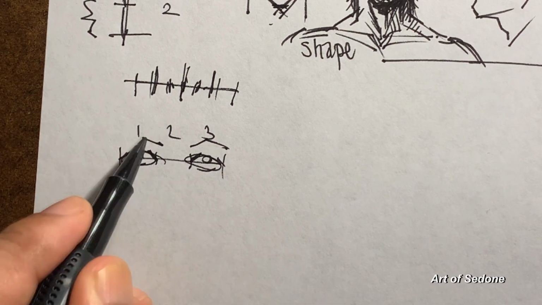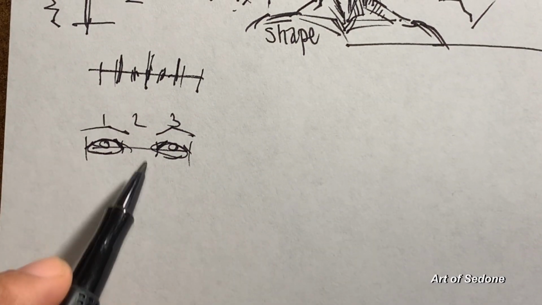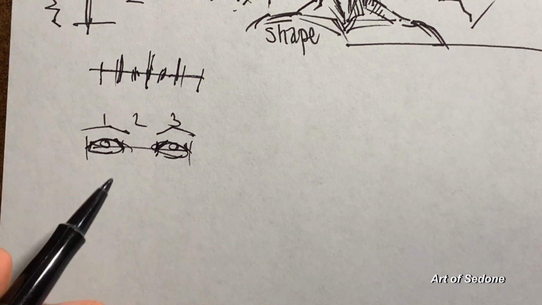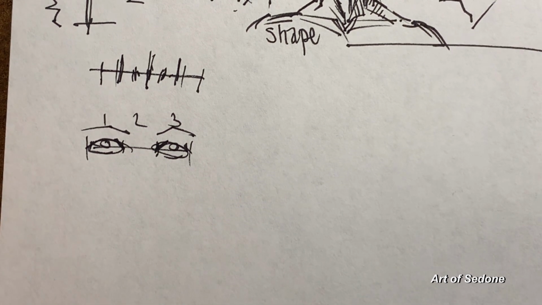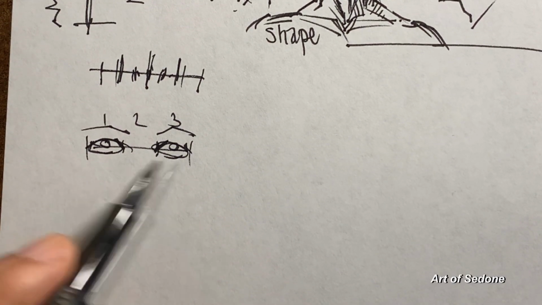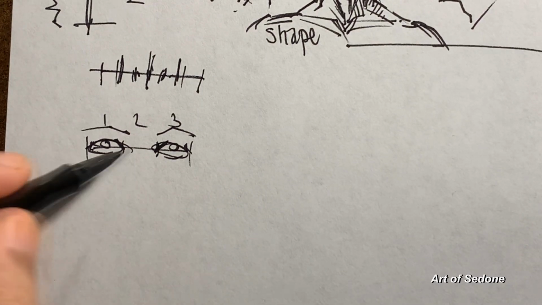But it never hurts to go over it again. At first you might have to really practice this part, and then if you're looking at people and reference, it's going to be within there, and you just make adjustments. That's usually how I tend to work.